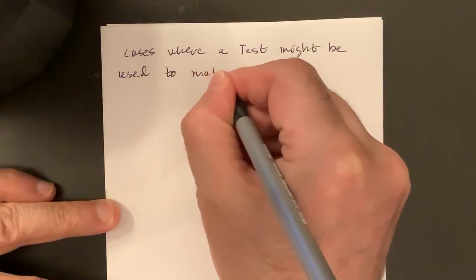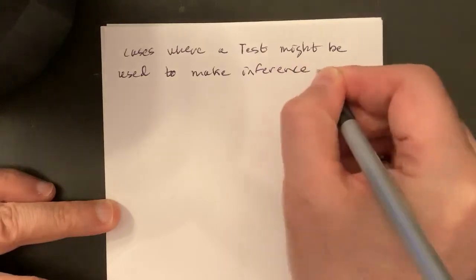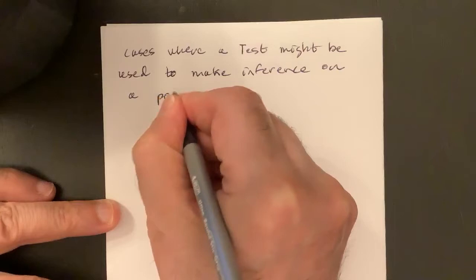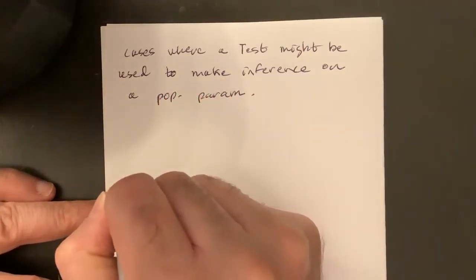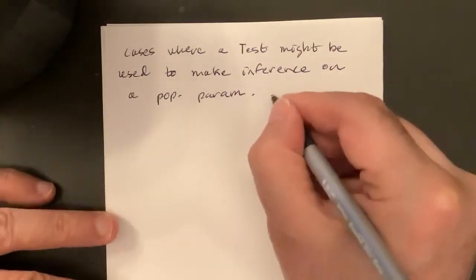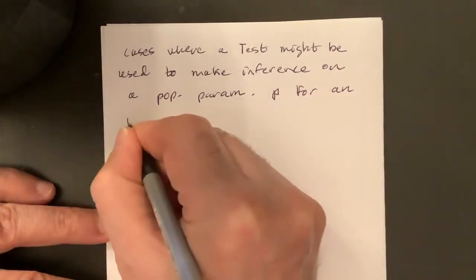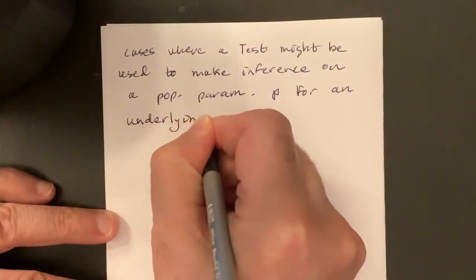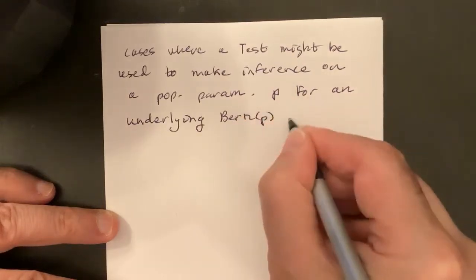So cases where a test might be used to make inference on a population parameter. In this case, we'll have it be P for an underlying Bernoulli P sample.